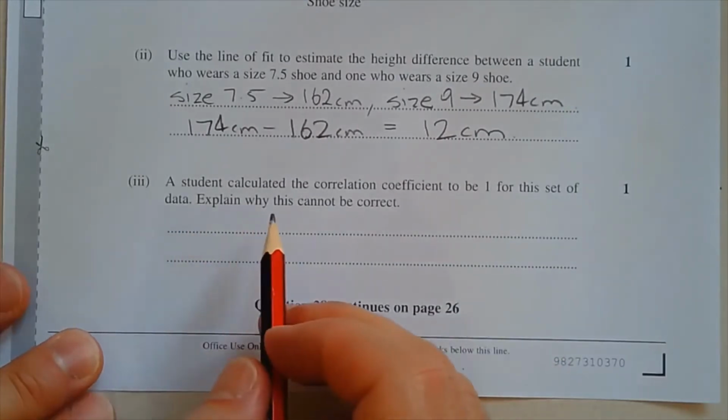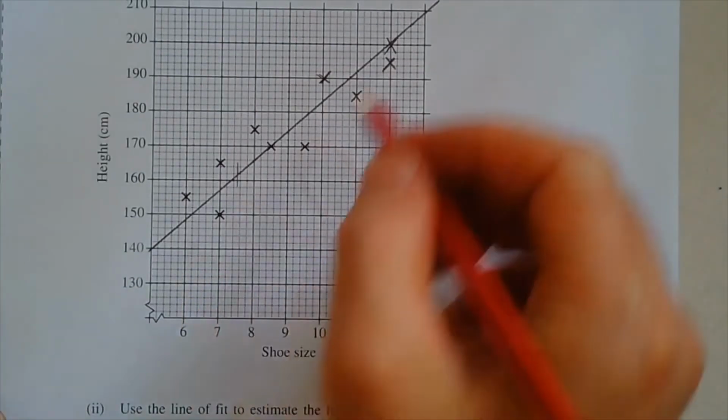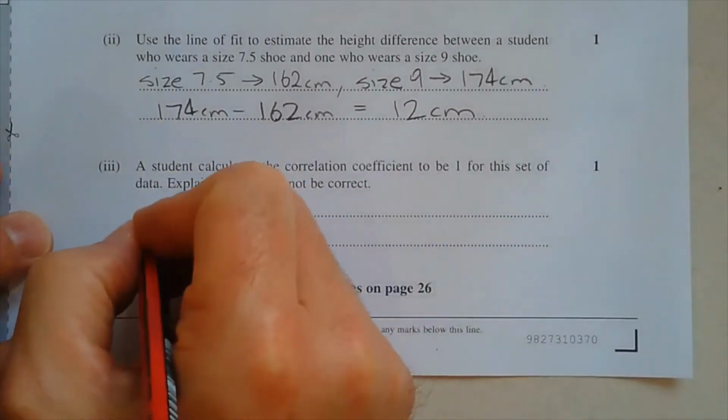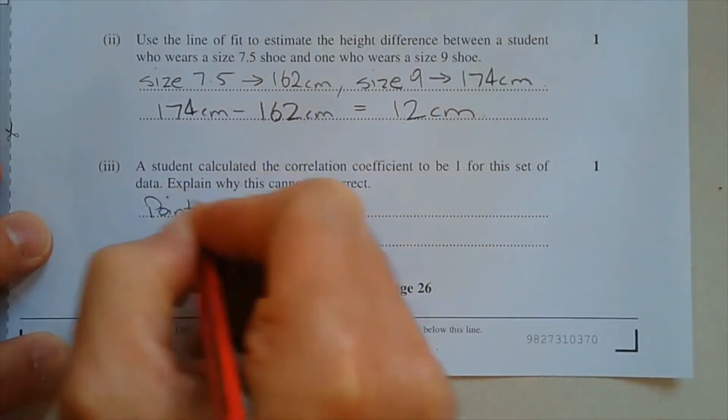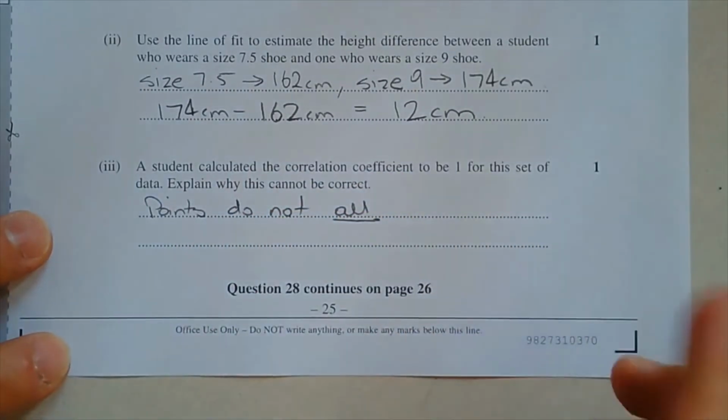Okay, now let's get back to our part 3. A student calculated the correlation coefficient to be 1. Explain why this cannot be correct. Now we can clearly see why. Okay, you can see that the points do not lie on the line. Okay, so do not all lie on the line.